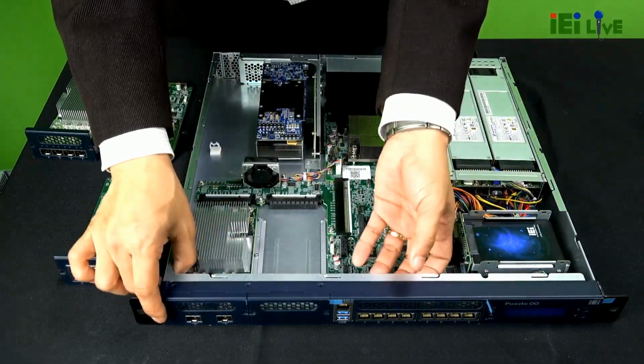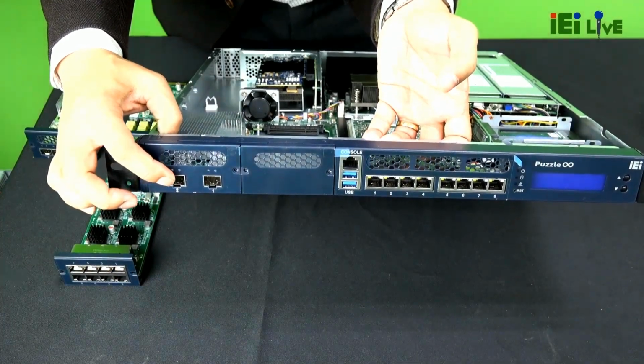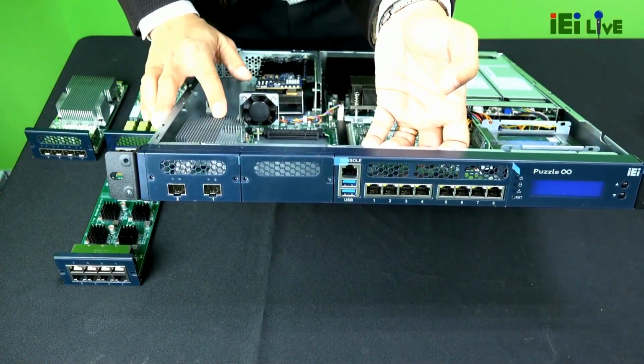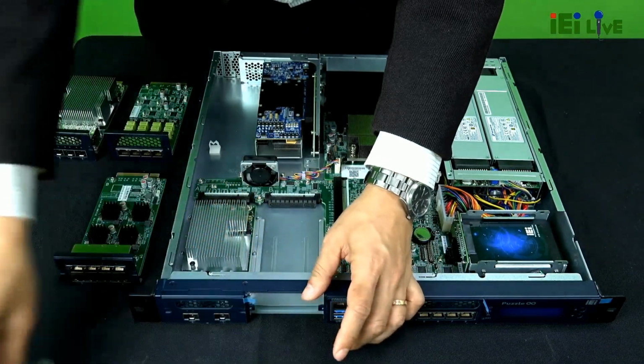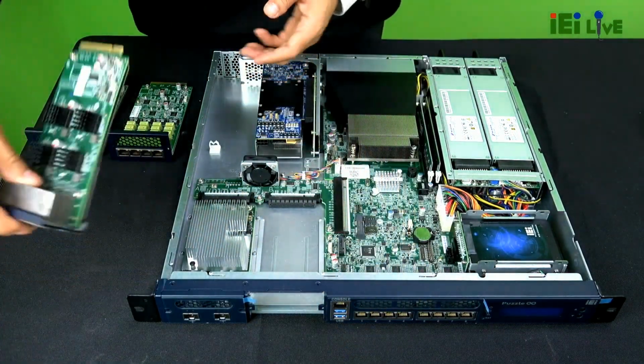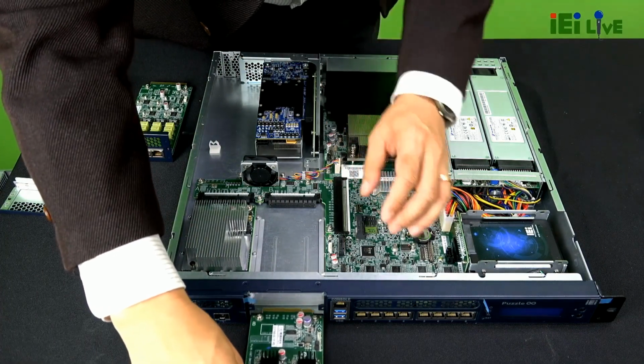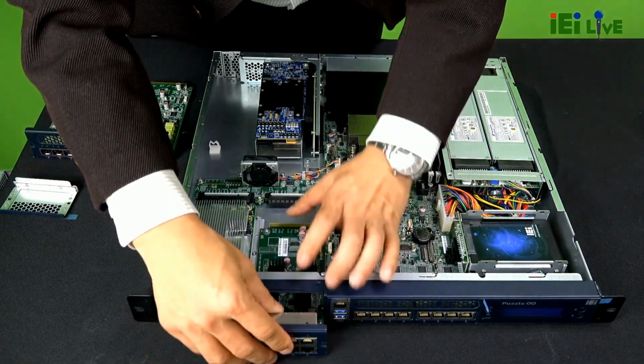This one is a 25G card, and we can open this and insert the module card here.